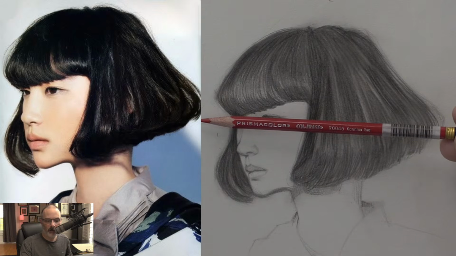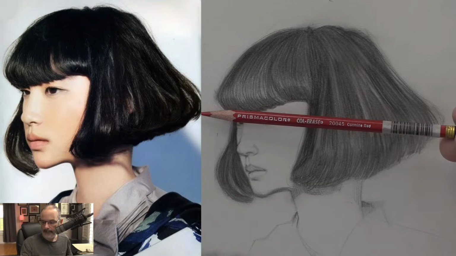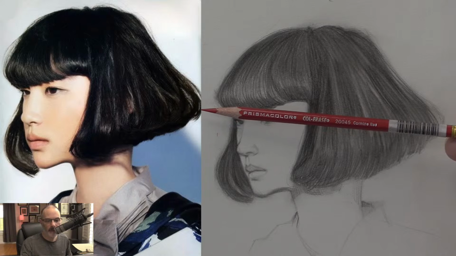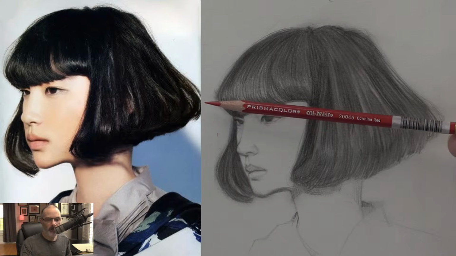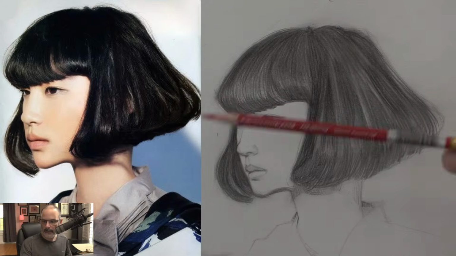It's the Prismacolor Col-Erase pencil. They don't sell black anymore, unfortunately. But you can do what I'm doing with a regular graphite.